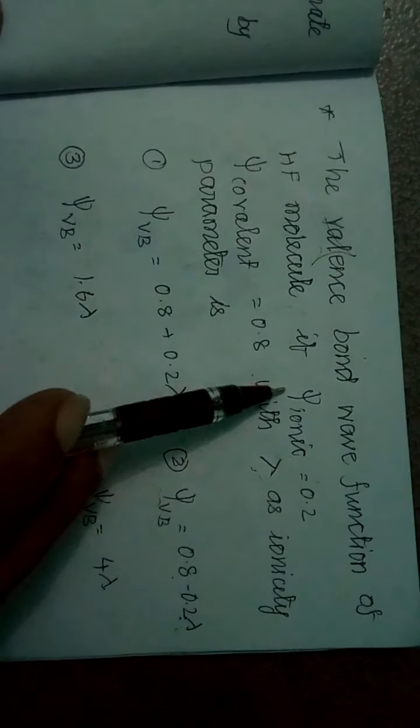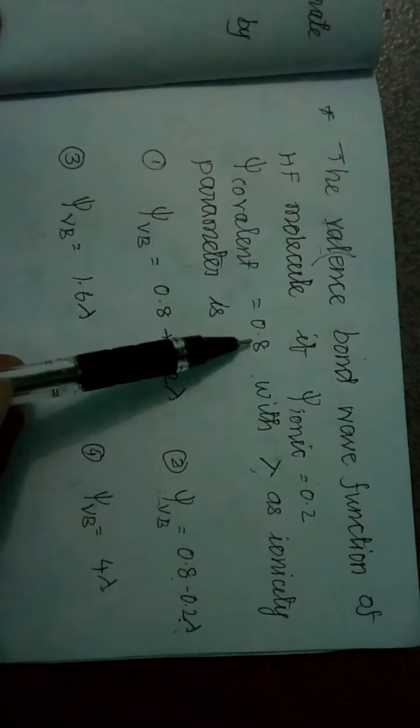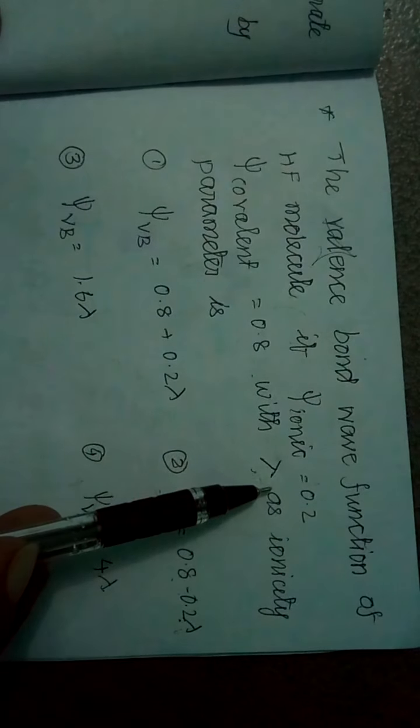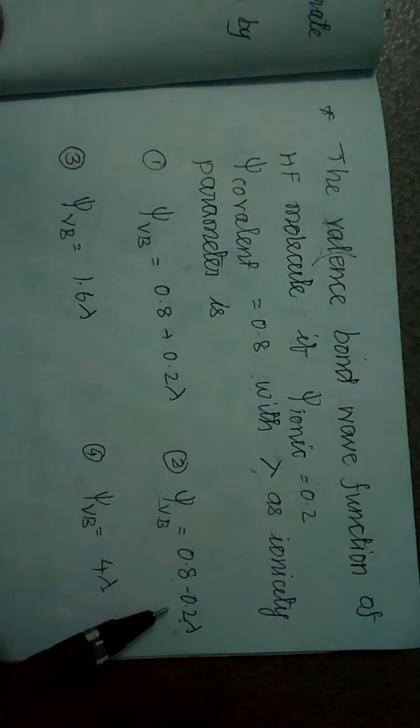The valence bond theory wave function of a molecule: if psi ionic is 0.2 and the covalent part is 0.8, with lambda as the ionicity parameter, the value becomes psi valence bond equals 0.8 minus 0.2 lambda. That is the option for the valence bond theory. I will go to the next question.